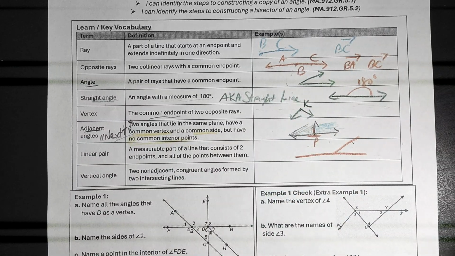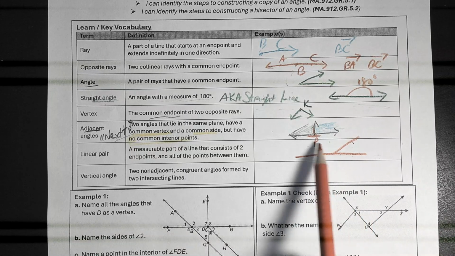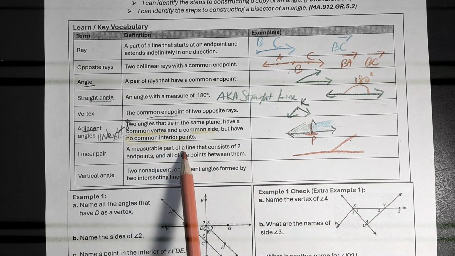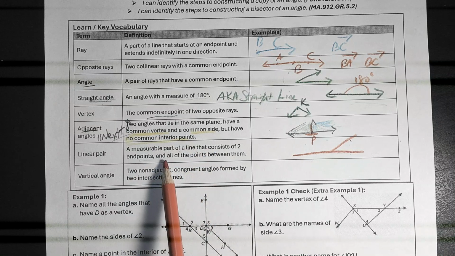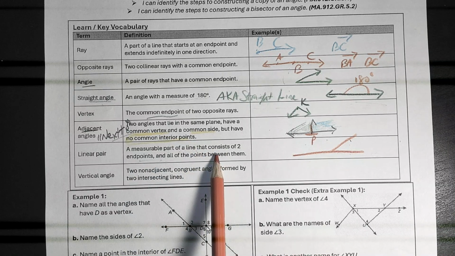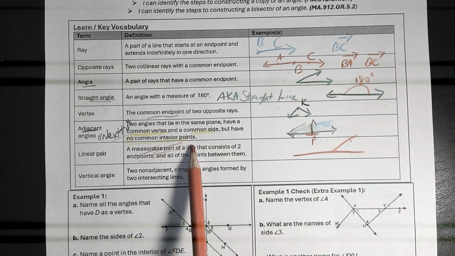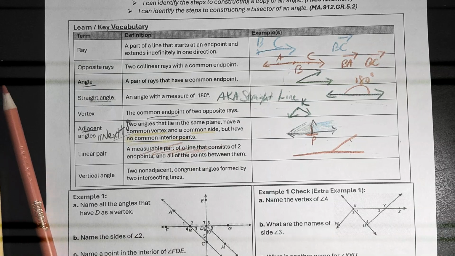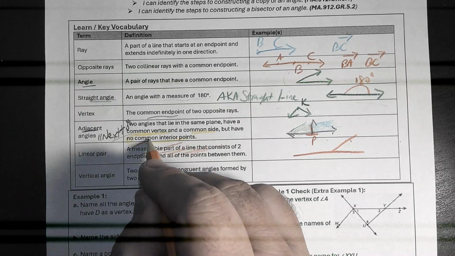All right, so linear pair, see a straight line like up here, but a linear pair is a measurable part of a line that consists of two endpoints and all, what? Wait a minute. Okay, all right, so this is the definition of a line segment. So scratch that one. Of course, I already printed this.